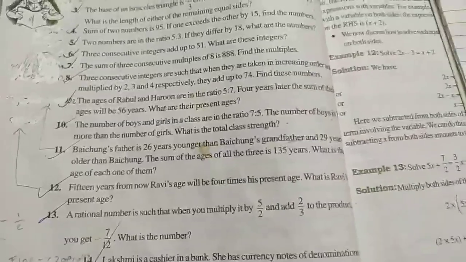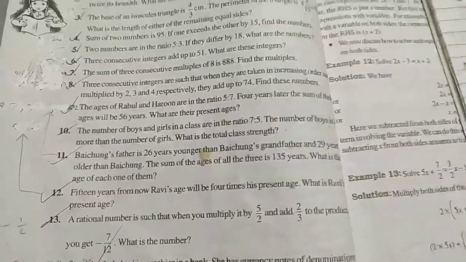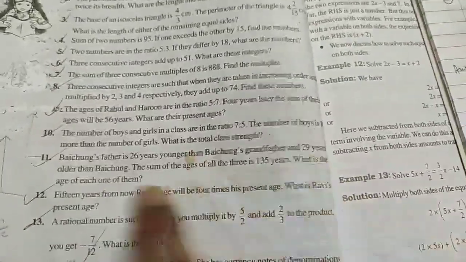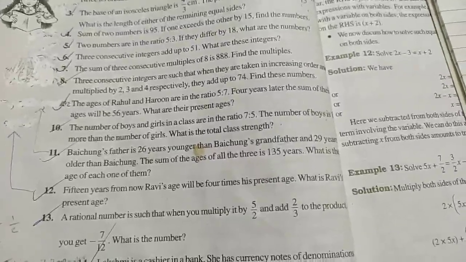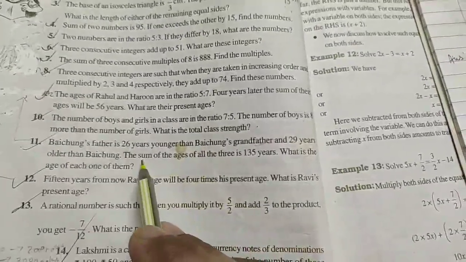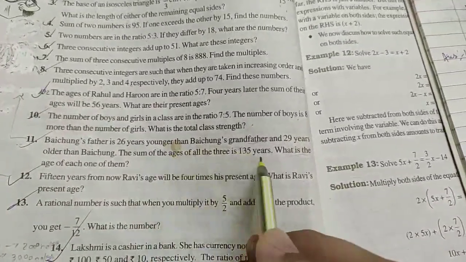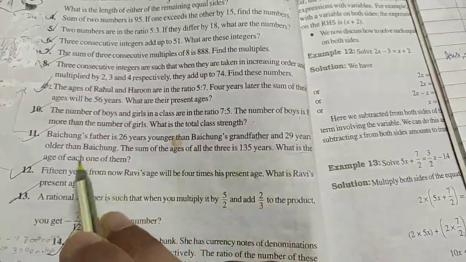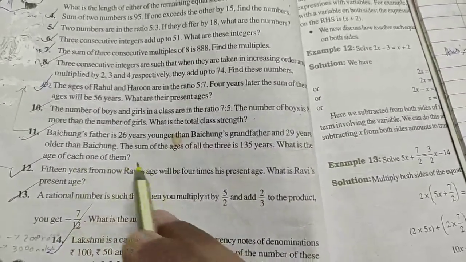his father will be 26 years younger, means less. But his father is 29 years older than Baichung. Okay. And then the next part is that the sum of all the three ages is 135. So what is the age of each one of them? How can we do this?